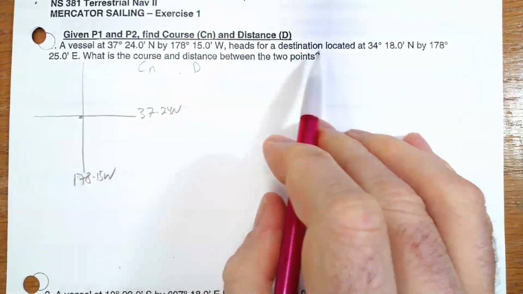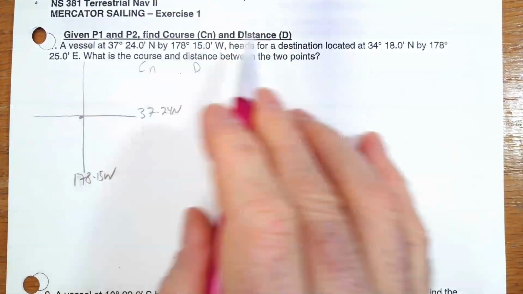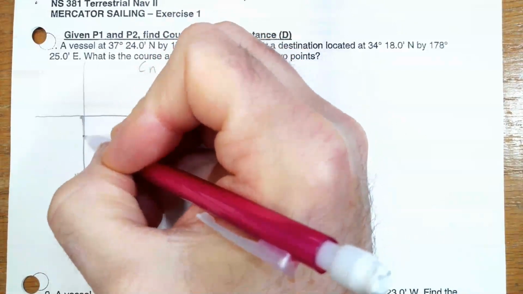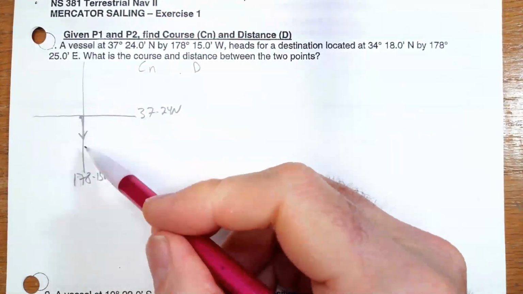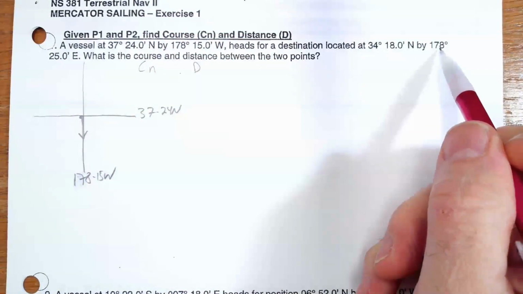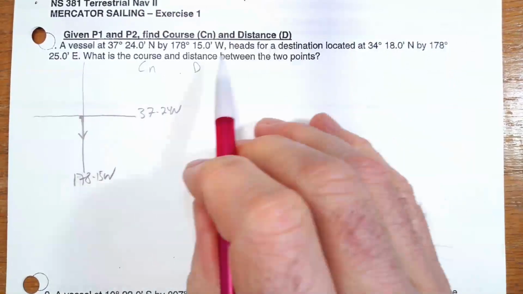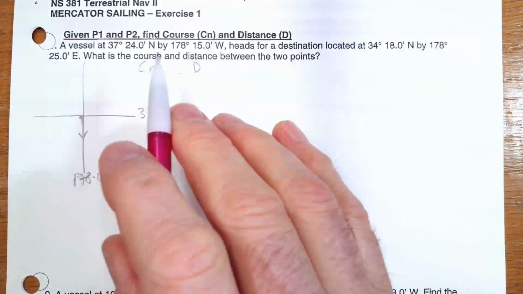Great. Now, I'm headed for a destination that is 34 north. Okay, so I'm 37 north, 34 north. That means I'm going to go south. Okay, so I'm going to go south first. Well, I'm not. I'm actually going to go like that. But anyway, I have a southerly direction, and then the question is, do I have an easterly or a westerly direction? All right. So, looking at this right now, 178 west, 178 east. That's a little confusing to me.